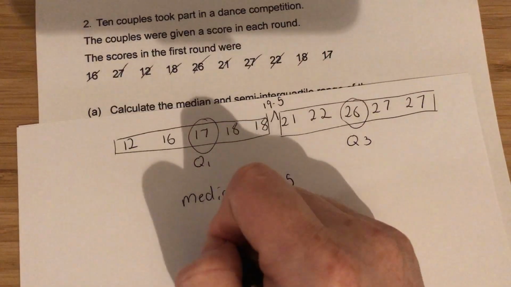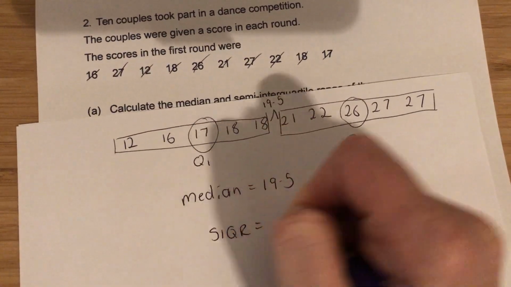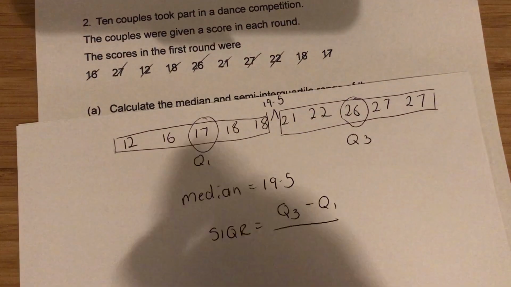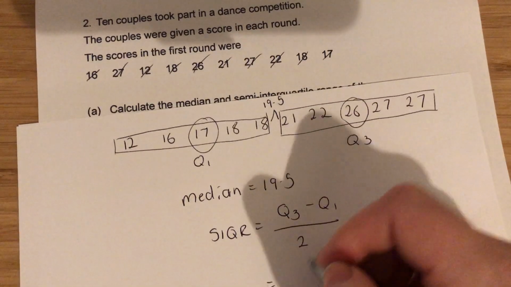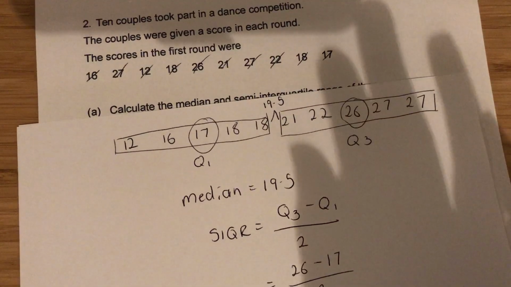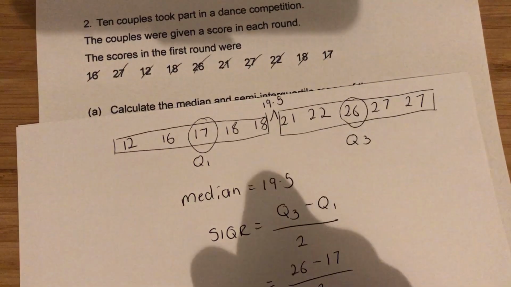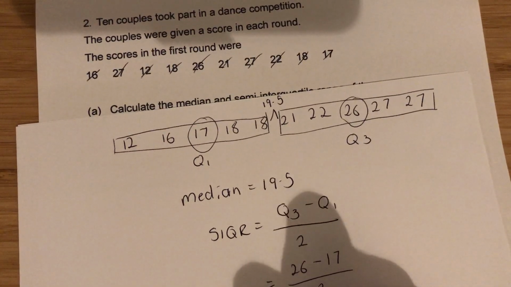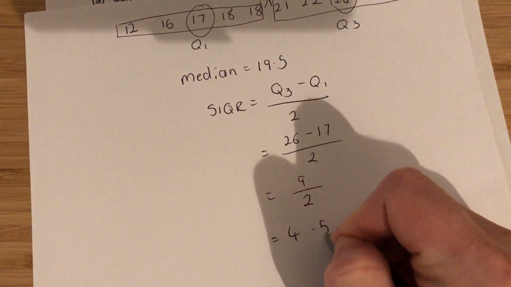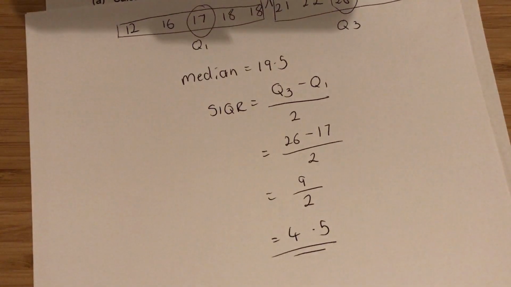And your semi-interquartile range is quartile 3 minus quartile 1, Q3 minus Q1, divided by 2. So 26 minus 17 divided by 2. 9 divided by 2, which is 4.5. And that's you, ready to do median and semi-interquartile range.